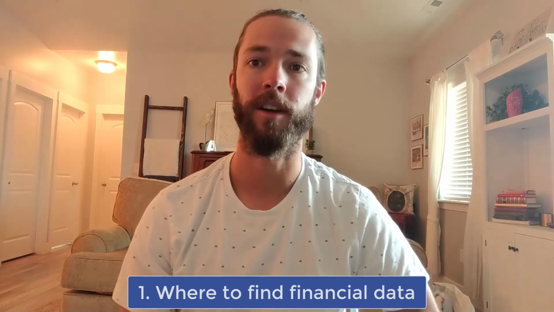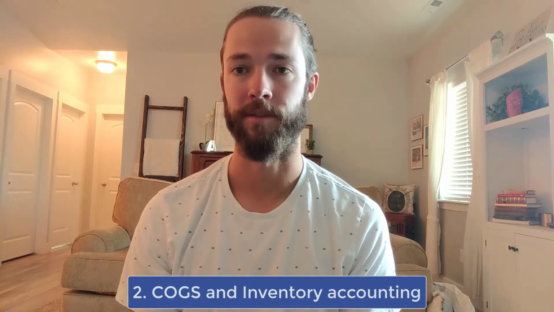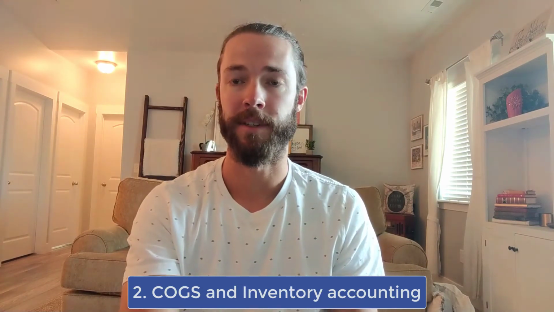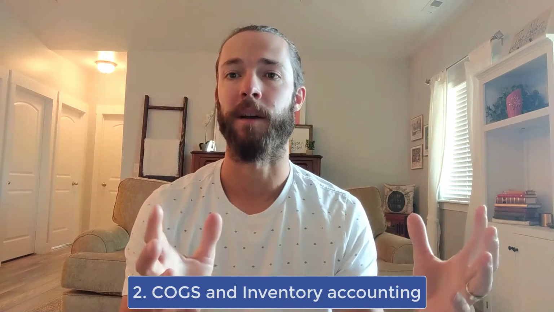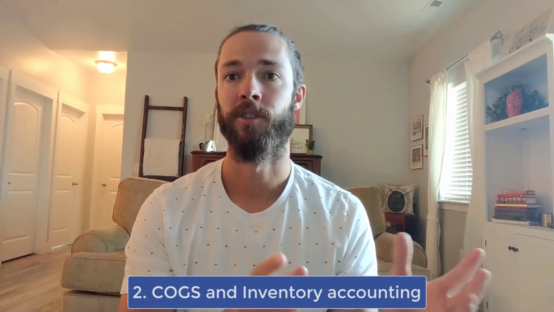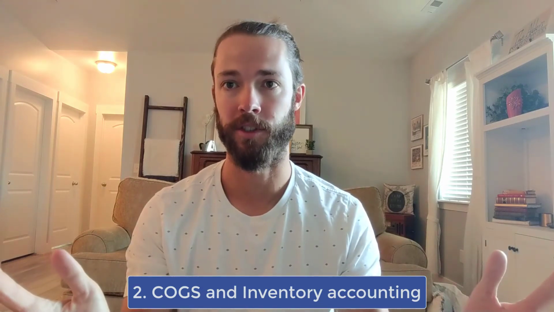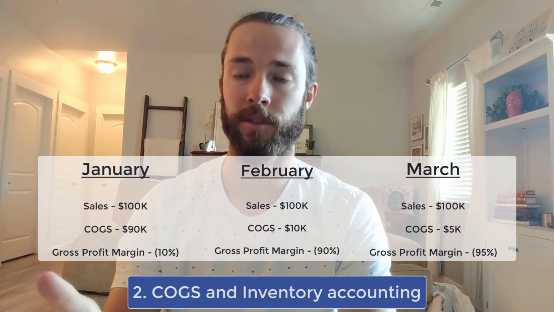Okay, moving on to number two, understanding how to calculate and record COGS and inventory. The most common mistake we see with e-commerce businesses is that when they purchase their inventory, they expense all of that purchase as cost of goods sold. So let's say they buy a bunch of inventory in January, you'll see a huge cost of goods sold in January, then in February, March, April, you won't see cost of goods sold.